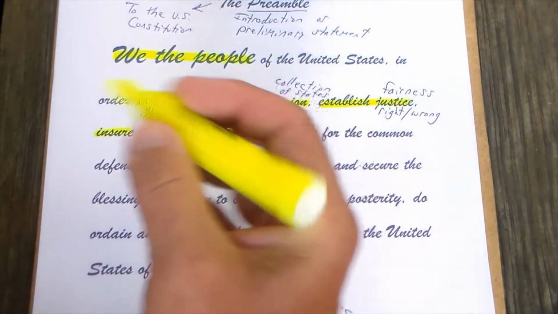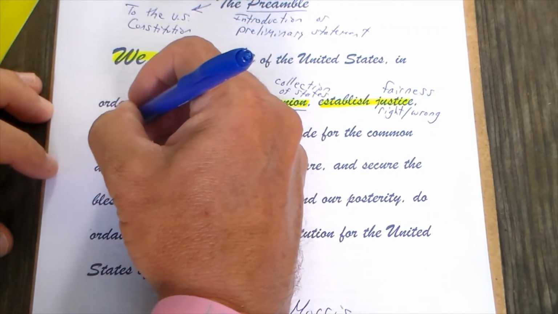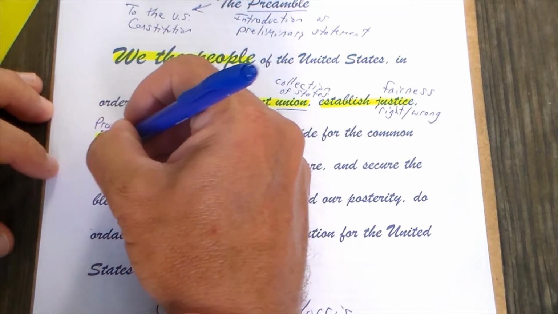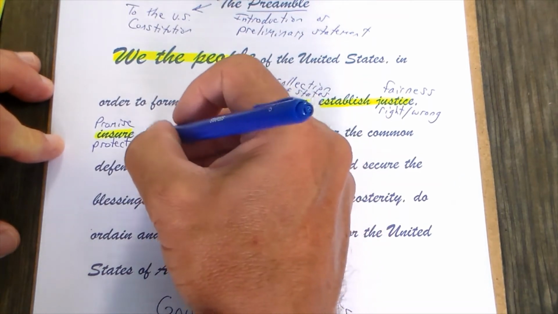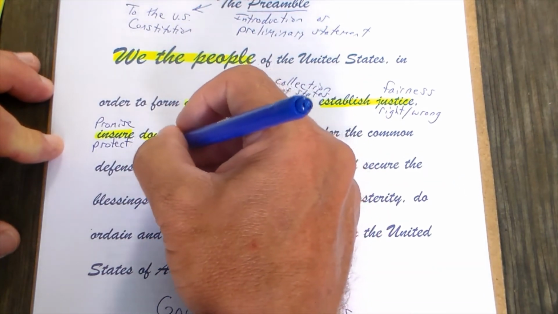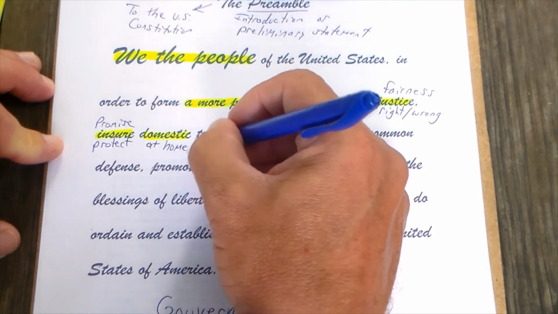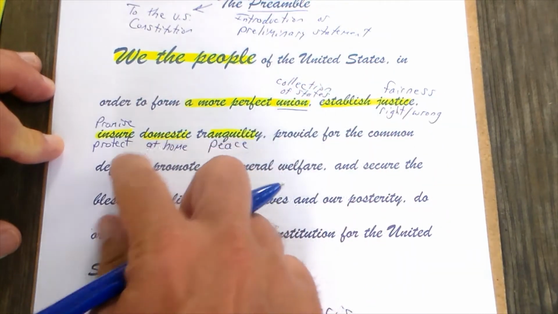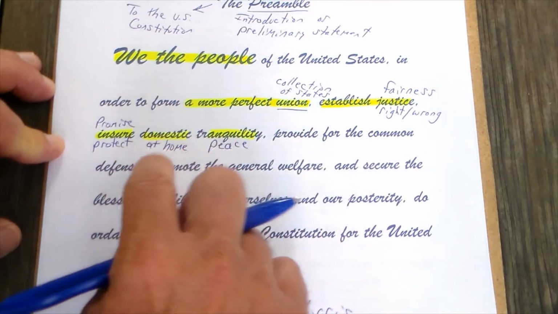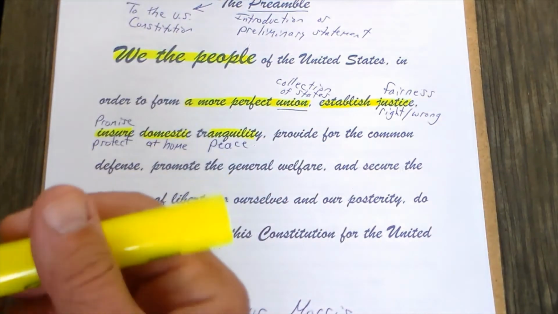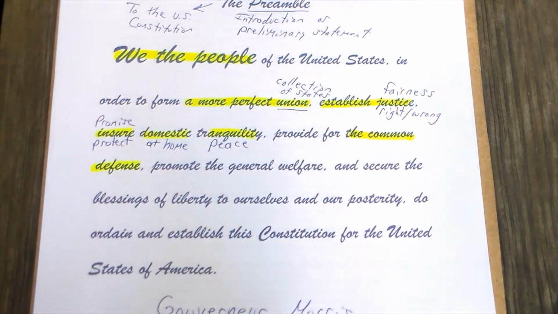Ensure domestic tranquility. So ensure means to promise or to protect. This is something that we want to guarantee. Domestic. So the word domestic just means things happening at home, like in your house or in your own country. And the word tranquility means peace. So we want to protect peace at home. We want to ensure or promise peace inside our own country. That's domestic tranquility.